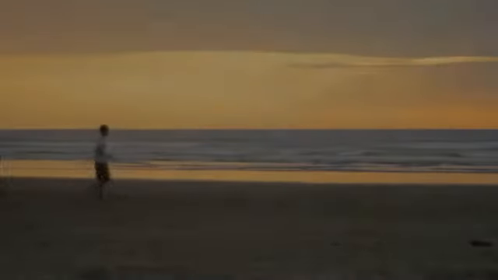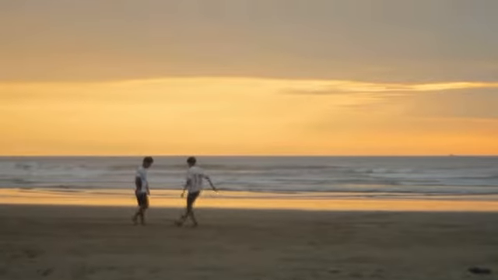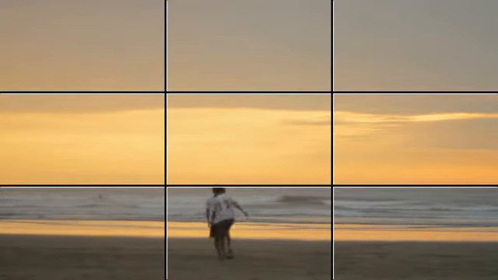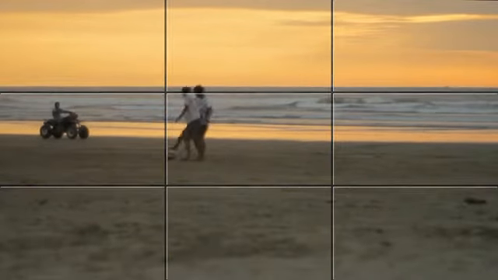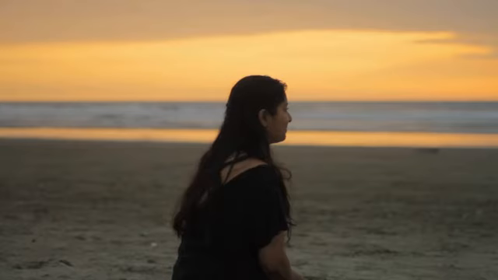Like if you have a very clearly visible horizon line, instead of putting the horizon dead center, it's best to tilt up or down to have the horizon fall on one of the lines. This just makes the shot balanced a lot better. Same if you're framing a person.